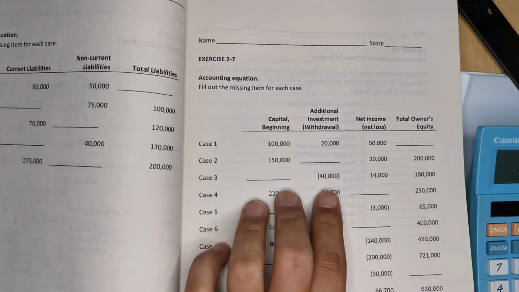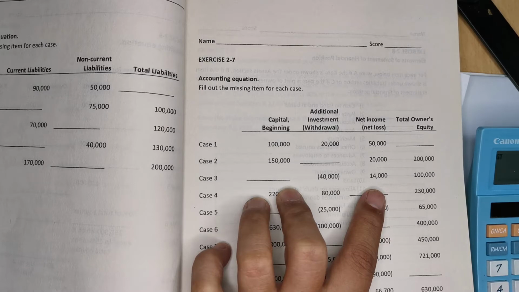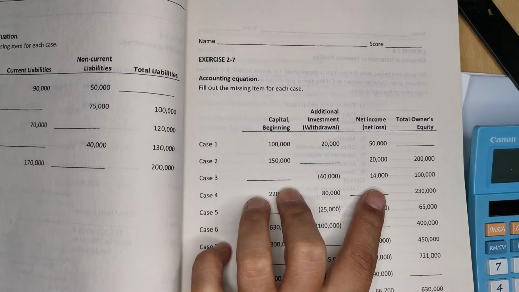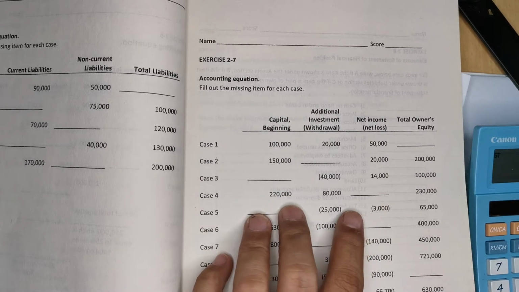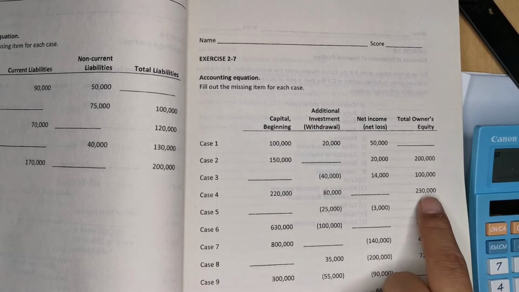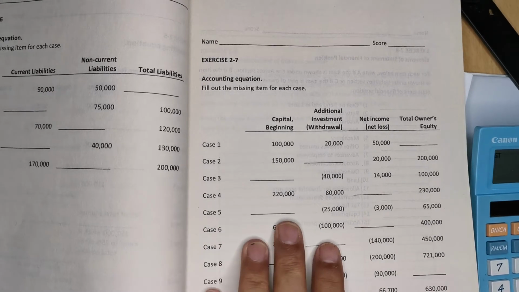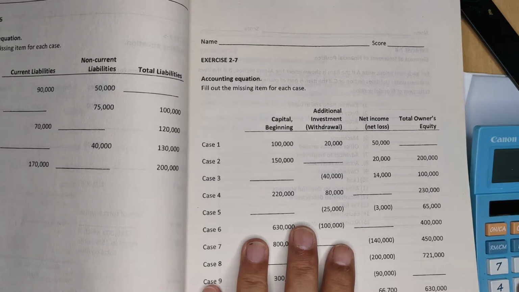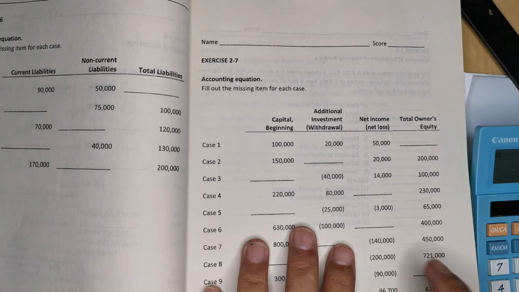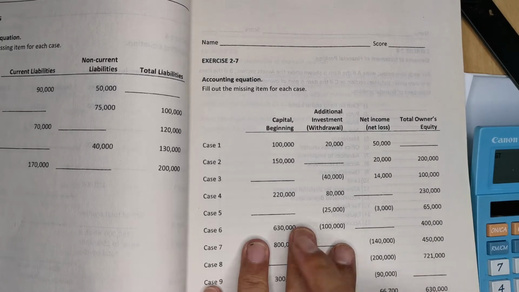Okay, so 126 minus 14. Minus 40 plus 14, that's 100. Okay, so therefore here 220 plus 80 is 300. Okay, pero ang nakalagay dito is 230, so therefore there is a net loss of 70. Okay, so we have negative 25, that's withdrawal, tapos may net loss pa siya na 3. So 28, but in spite of that may 65 siya, so plus 65, so this must be 93.